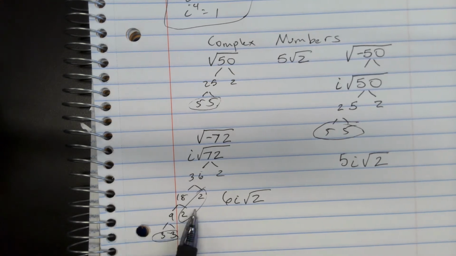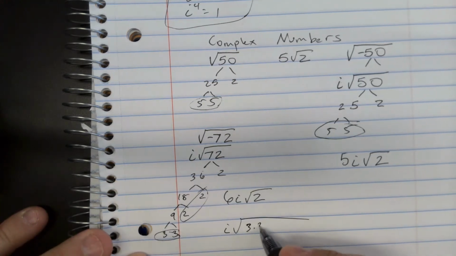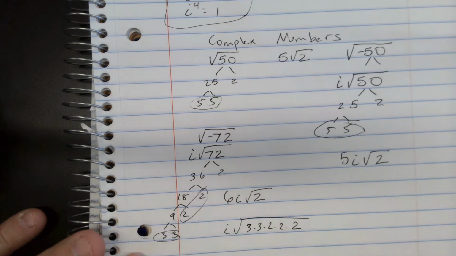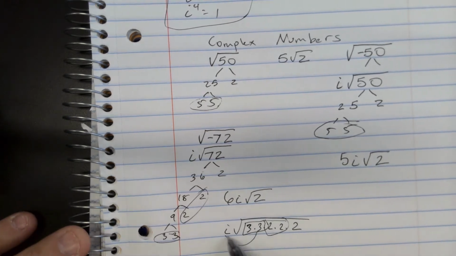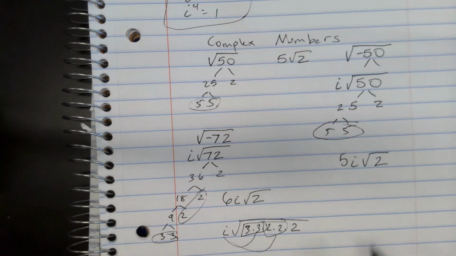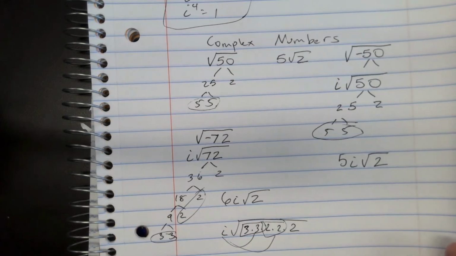3 times 2. That's the square root of a negative is I. Look, underneath our root, we're going to have I square root of 3 times 3 times 2 times 2 times 2, right? Pair of 3s and a pair of 2s, we bring 1 3 out, 1 2 out, which makes 6I square root of 2. You guys remember this.